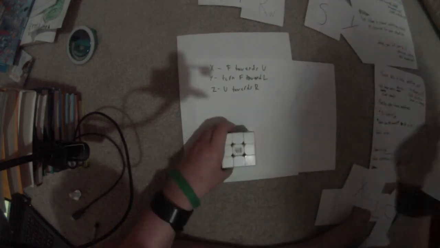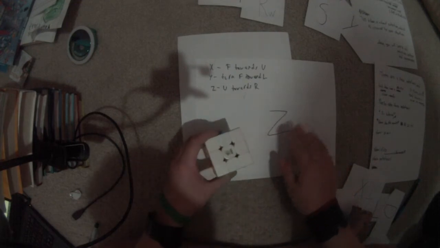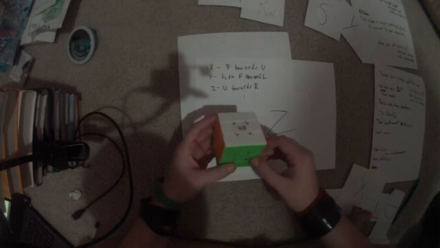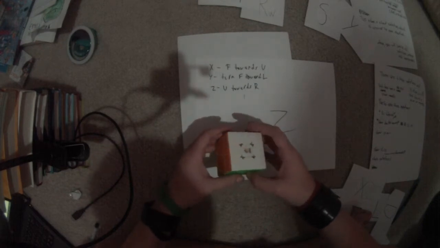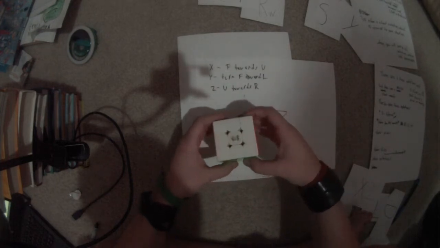And Z moves are the last notation I will show you in this video. So you turn the U face towards the R face. So a Z move would be like that. And then, yeah, it would be like that. And so you have Z and Z prime.